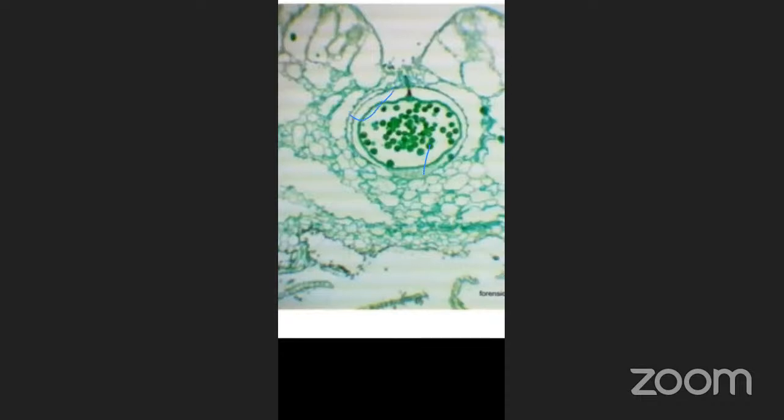Okay, clear this one, Riccia? Yes, sir. Yes. So here the sterile tissue is very little. Means there is no foot and the capsule is not clearly observed in Riccia. Only the fertile cells are more, so the fertile tissue is more.